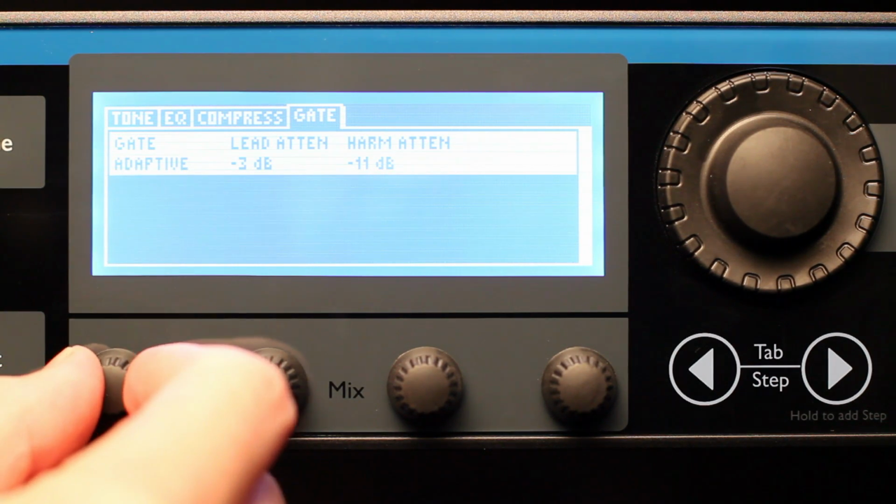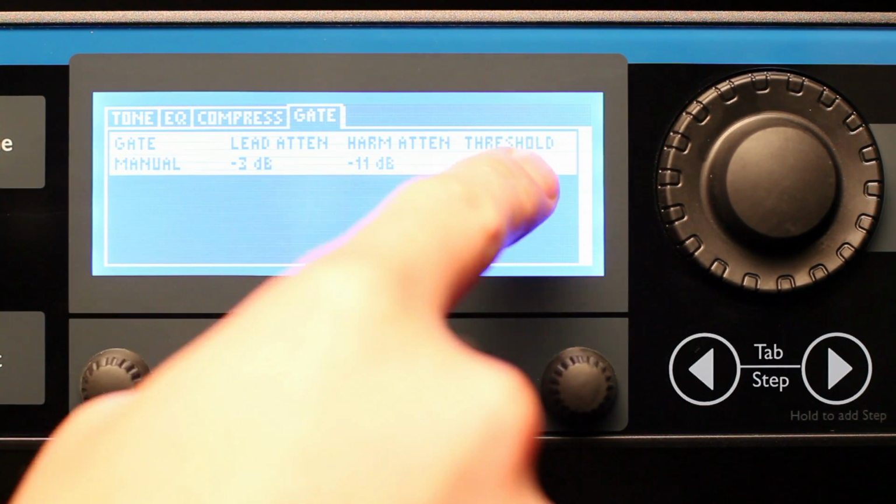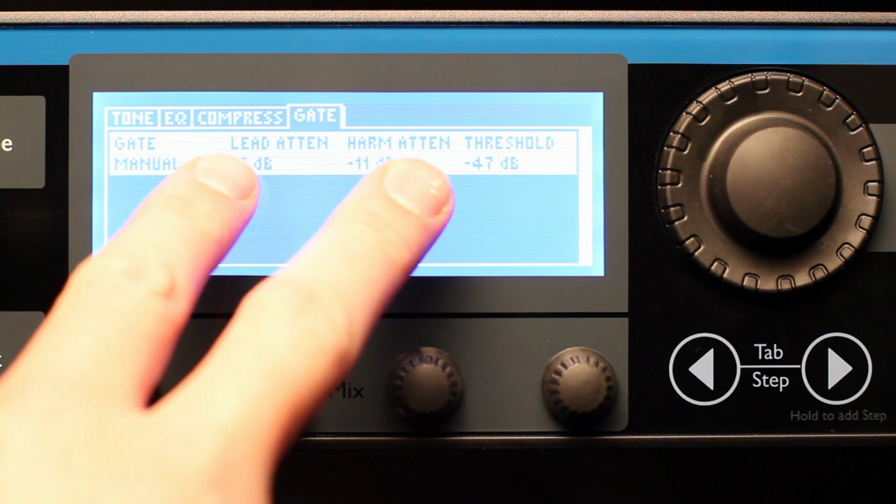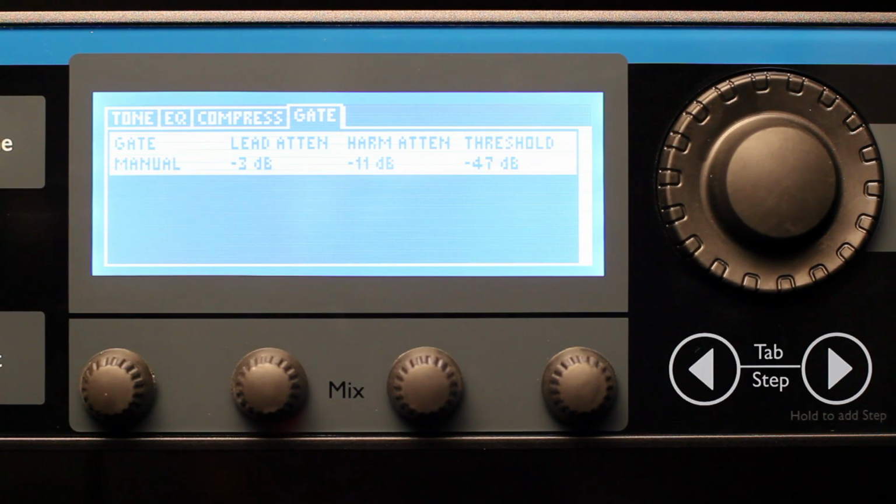Going into gate and turning it to manual opens up the threshold. You'll notice these two other settings here. You've got lead attenuation and harmony attenuation. These two controls allow you to vary the attenuation between the harmonies and the lead vocal.